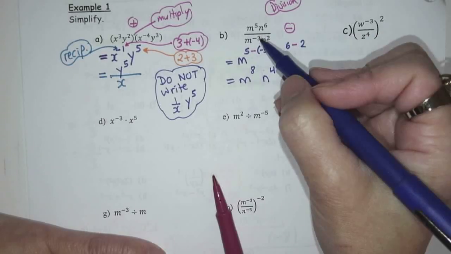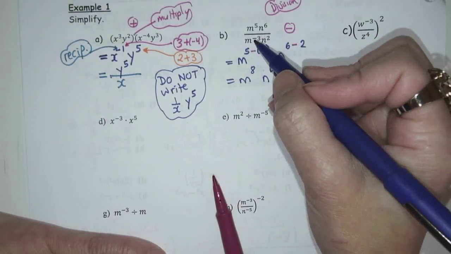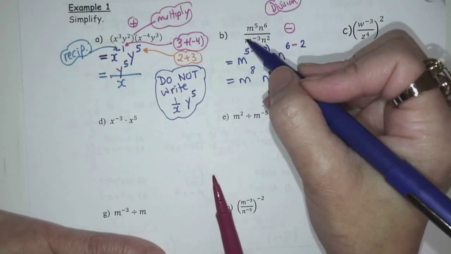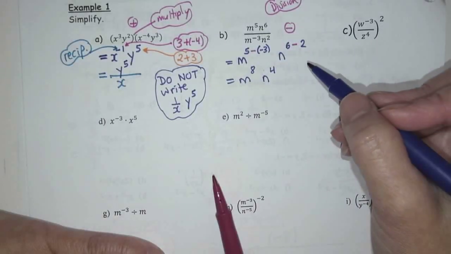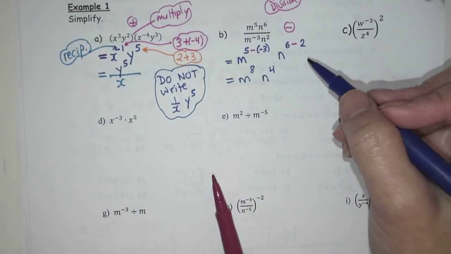Okay, and what that's saying is that, remember, the reciprocal of negative 3 actually flips up to the top, so that's why the m to the negative 3 actually goes up to the numerator. So if you remember that from last time as well.